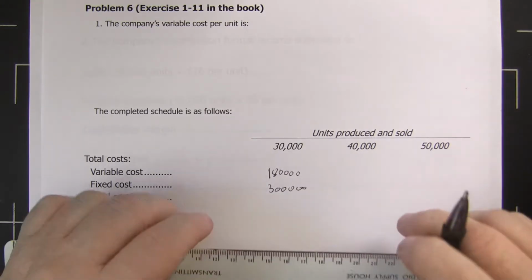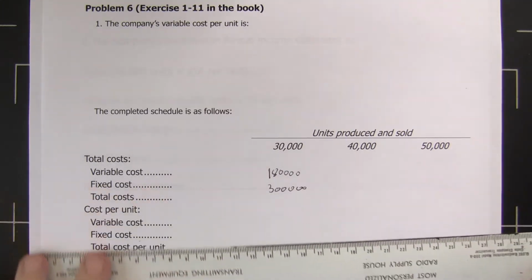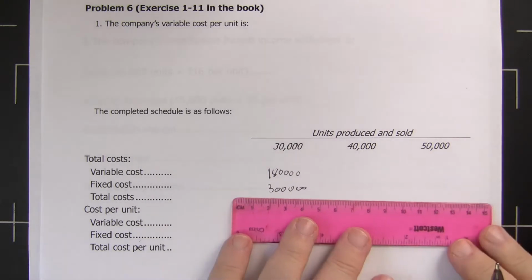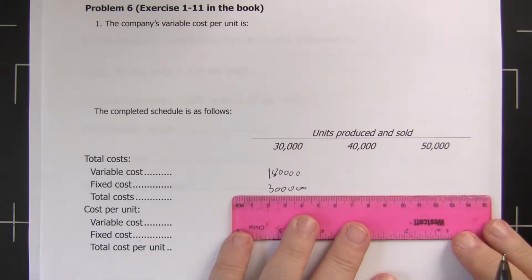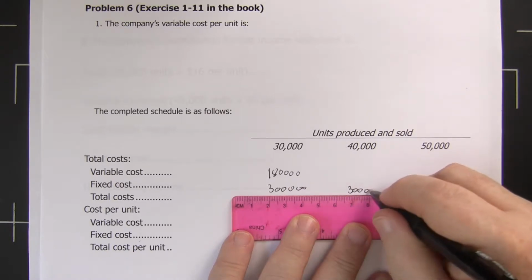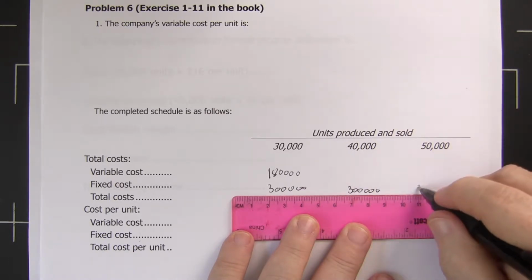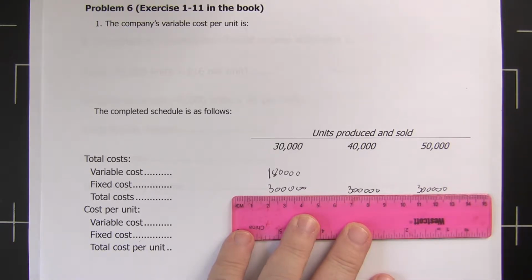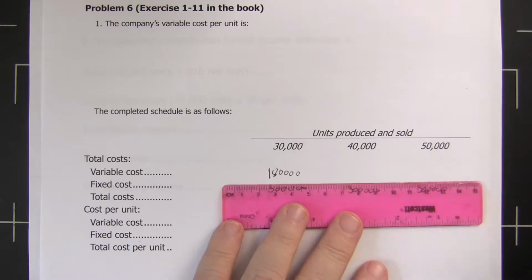At this point, I hope you are all comfortable saying, well, if that's our fixed cost at 30,000, that's also our fixed cost at 40,000 and at 50,000 and at any other 1,000, as long as it stays within the relevant range. They don't give us the variable cost, but we can figure it out easy enough.